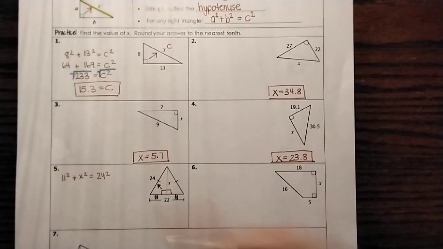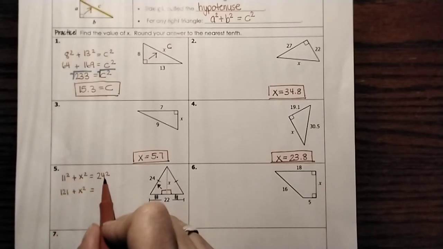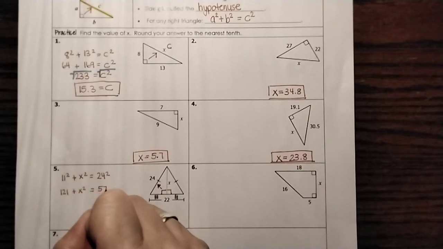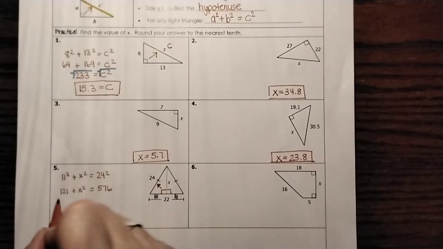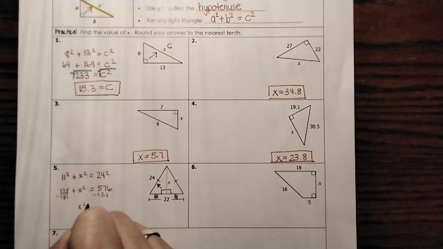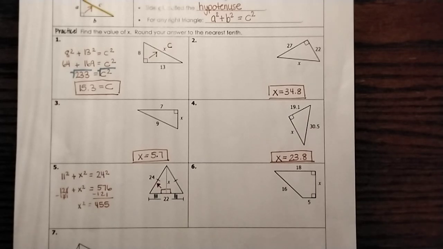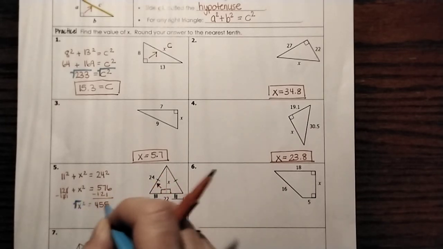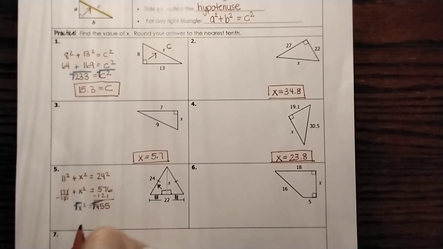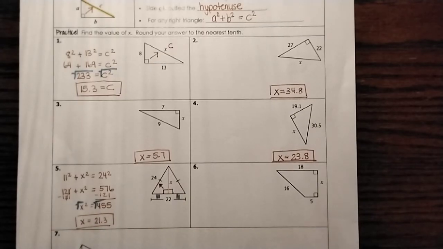And then we just solve for x. 11 squared is 121. 24 squared is 576. Now you subtract 121 from both sides. You get that x squared is equal to 455. Take the square root on both sides. And the leg length will be 21.3.